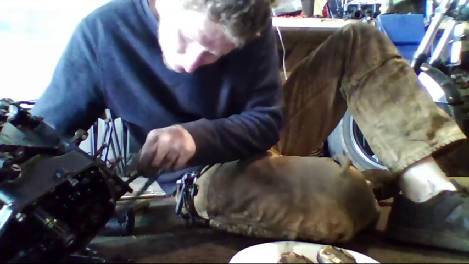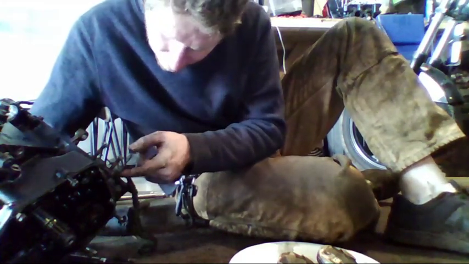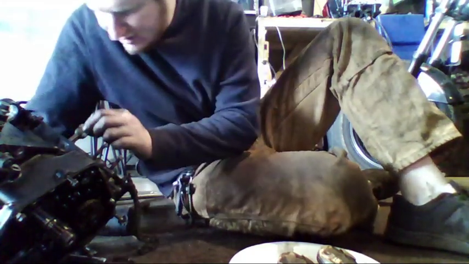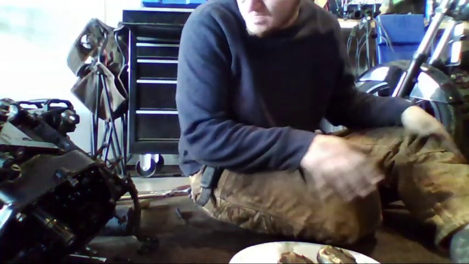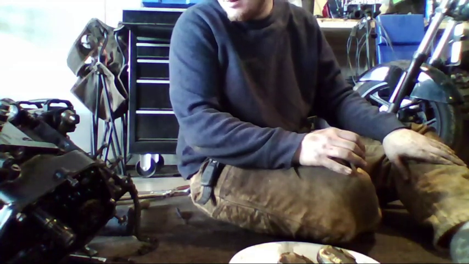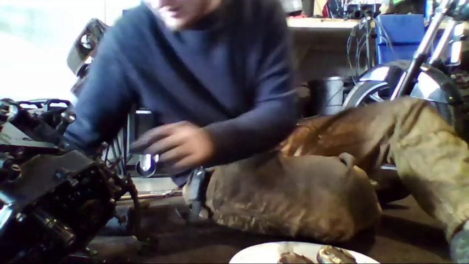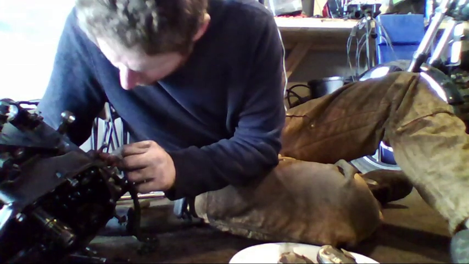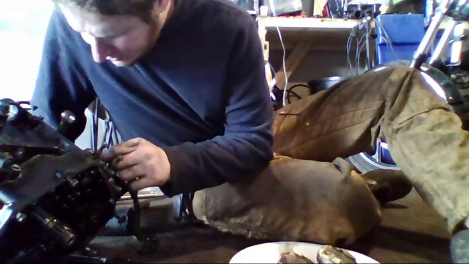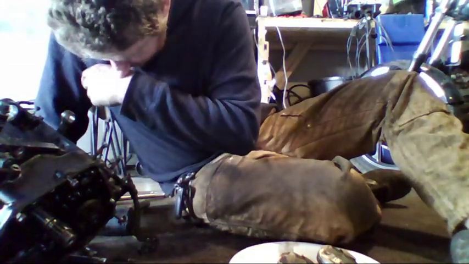This one's really tight. That's good. Let's see. Yeah, there's still no way to get the rods off yet. Oh, there we go.